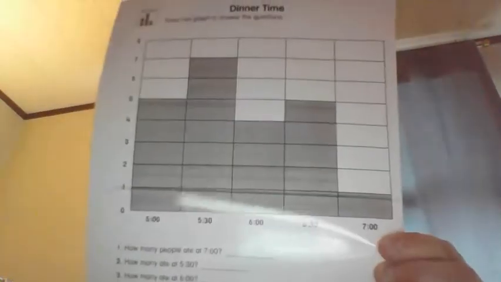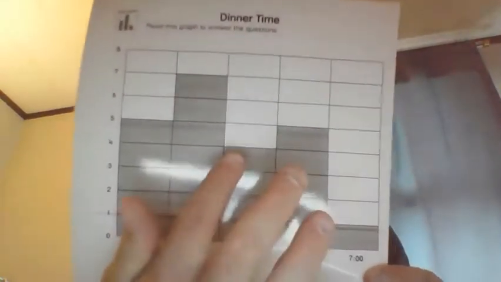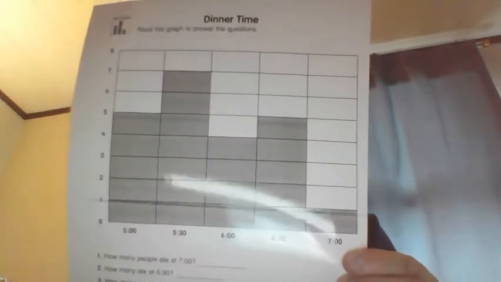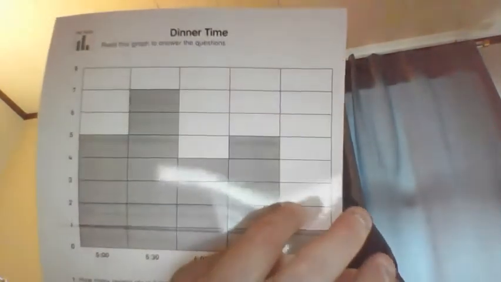So what do you think you'll do right here, Khalil? You'll use subtraction. Good job. So you'll take 4 minus 1. Okay. You can either do it that way, or you can just count the missing blocks that equal this. So you could go 1, 2, 3. Good job. Yes, 3 more people ate at 6 o'clock than 7.